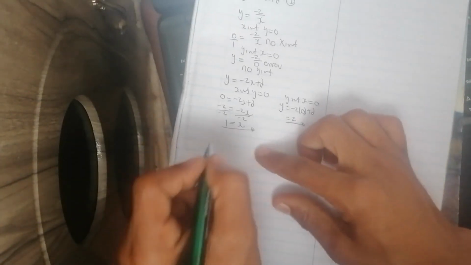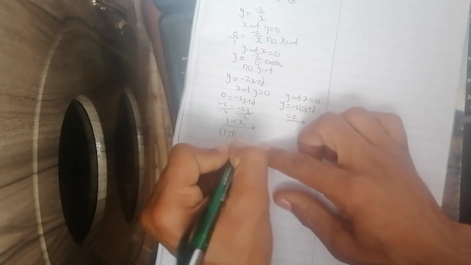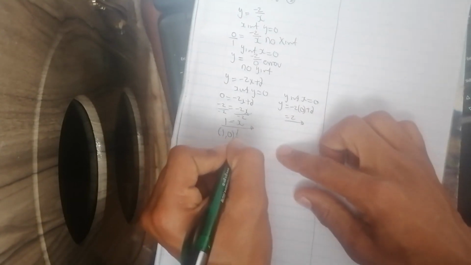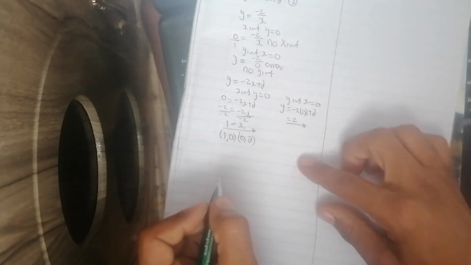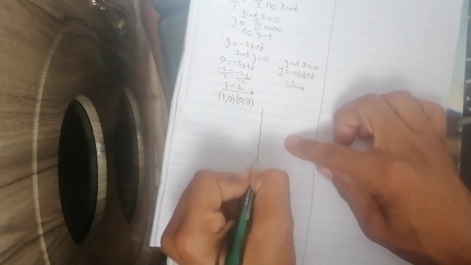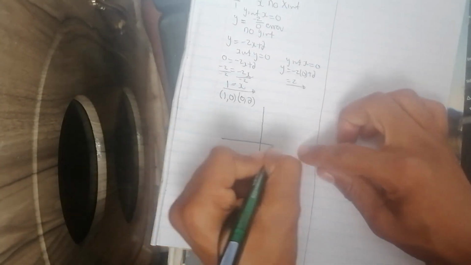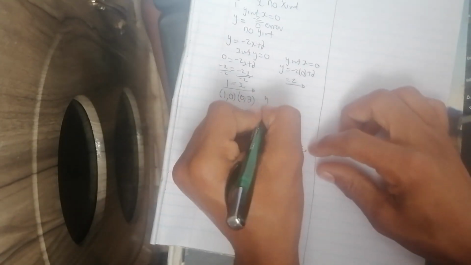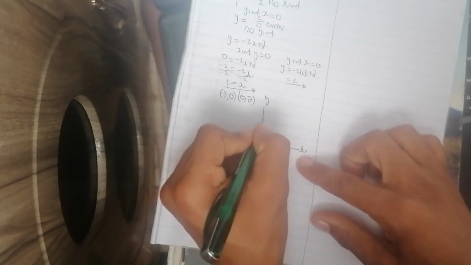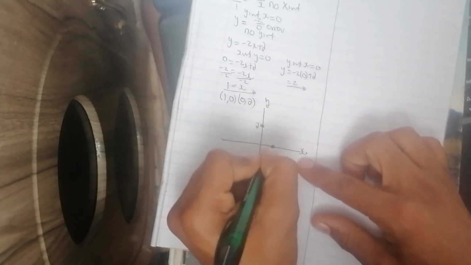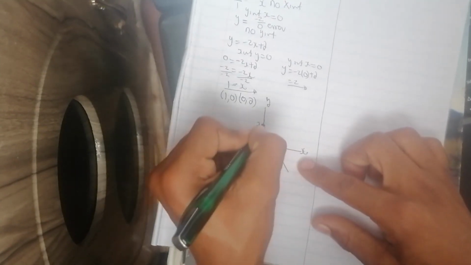Right, so here 1 is to 0 and 0 is to 2. Now let us try to draw this. X and y, 1 and 0, 0 and 2. That's fine.